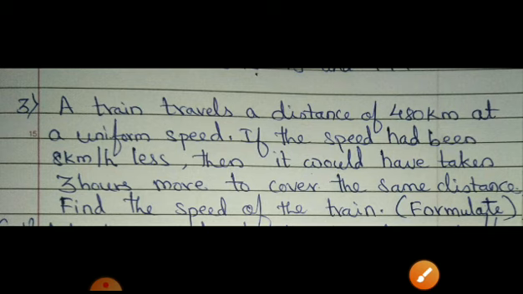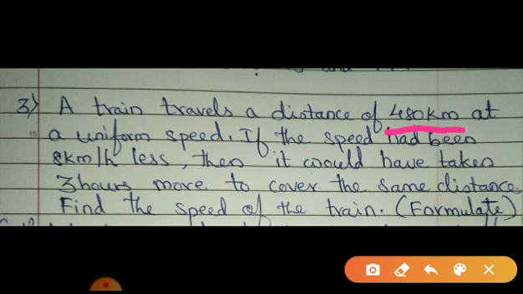Now this is an important question and generally it is asked to formulate. Here we are not going to solve it, I am just going to formulate it as your quadratic equation. Okay, now see what is the question. A train travels a distance of 480 km at a uniform speed.